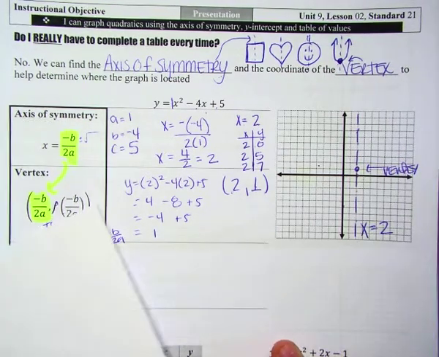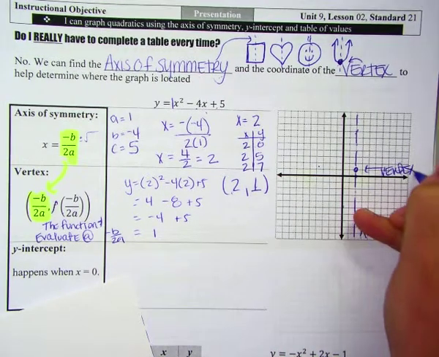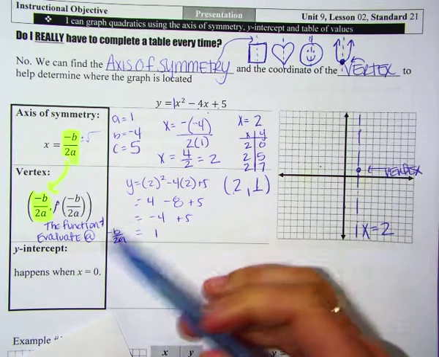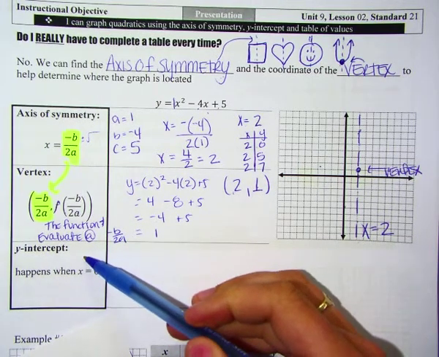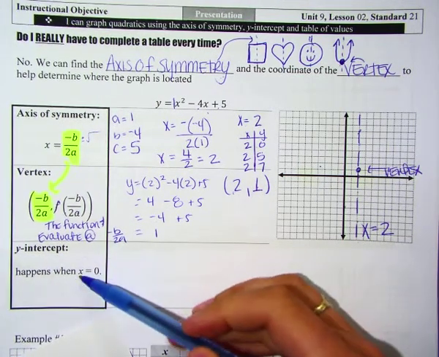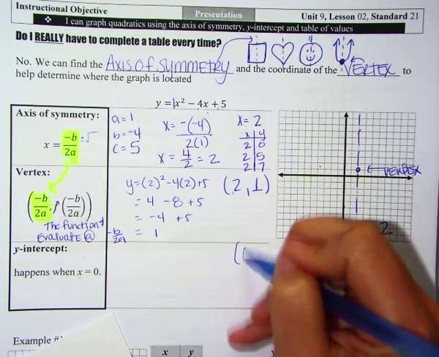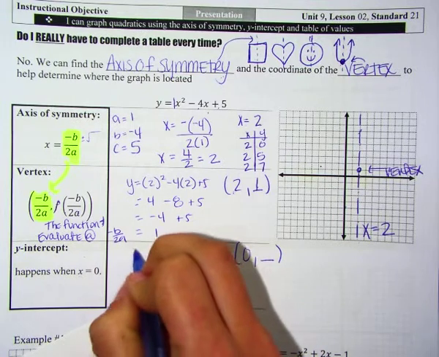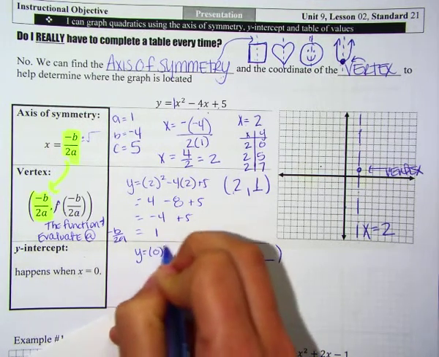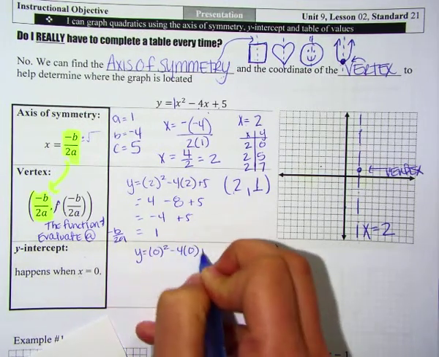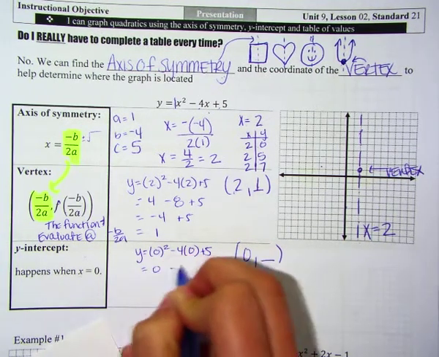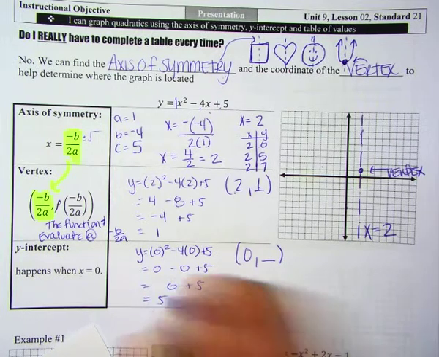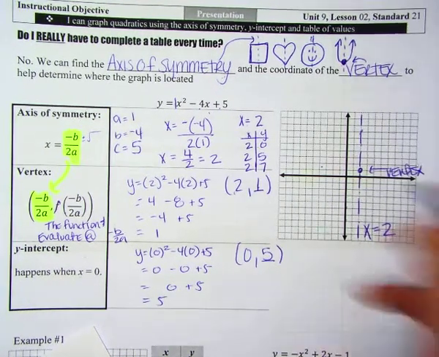Okay. Lastly, we need one point so we know where this graph is going. The easiest point is going to be the y-intercept. So the y-intercept, remember, it always happens when x equals 0. Y-intercepts are always 0, comma something. So we're going to substitute in x equals 0 and solve. So the y-intercept is 0, 5.